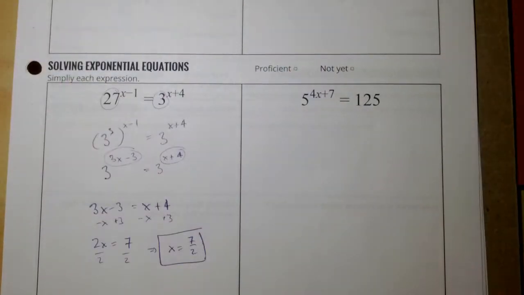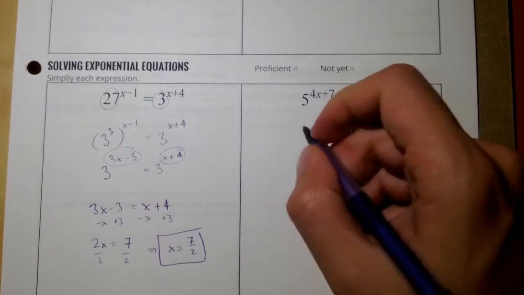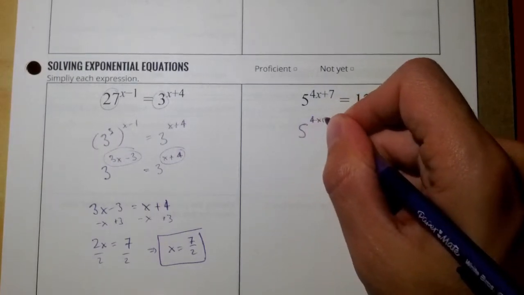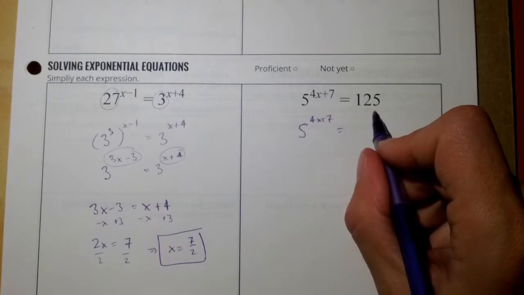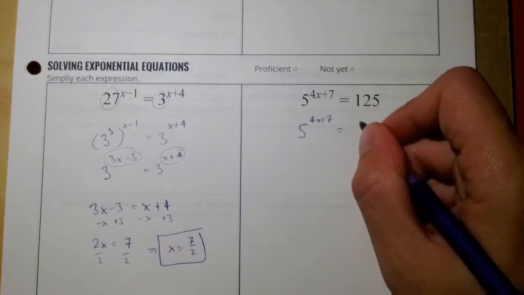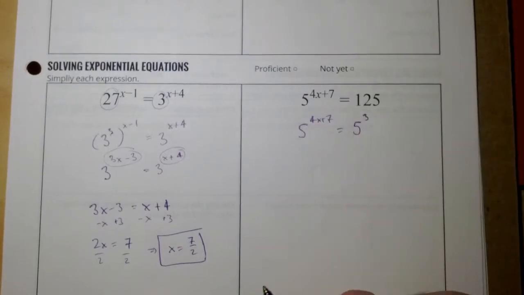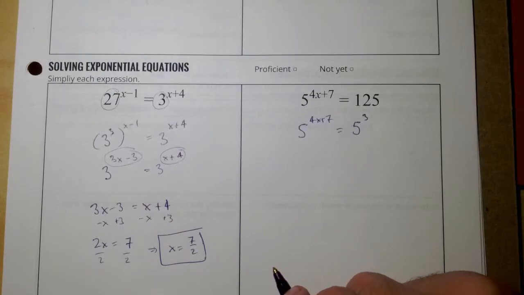Alright, on the right side, 5 is already a relatively simple base, so I'm not going to mess around with it. But 125 I'd like to rewrite with a base of 5. And that would give me 5 to the third. 5 times 5 is 25. 25 times 5 is 125.